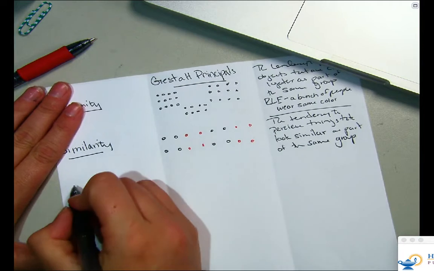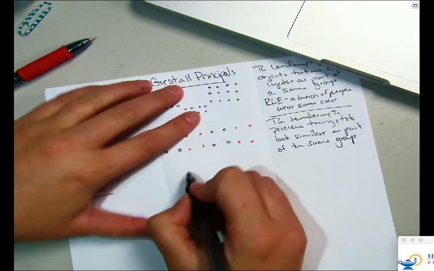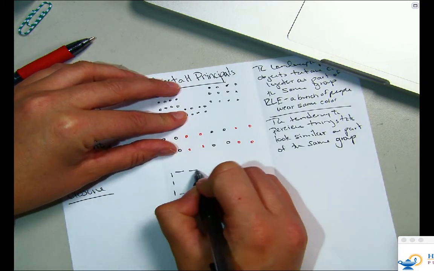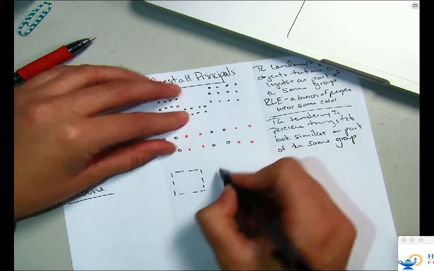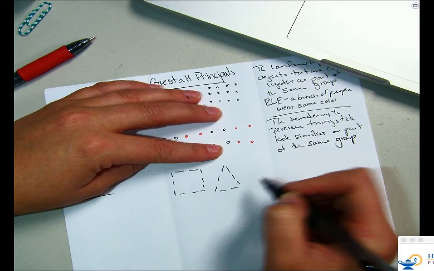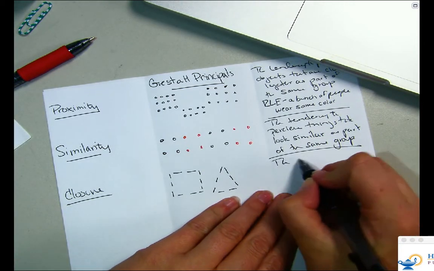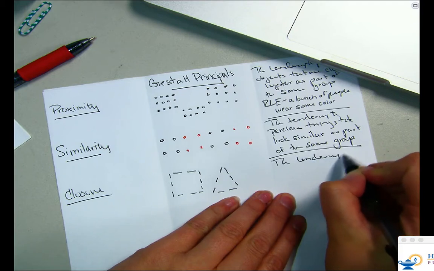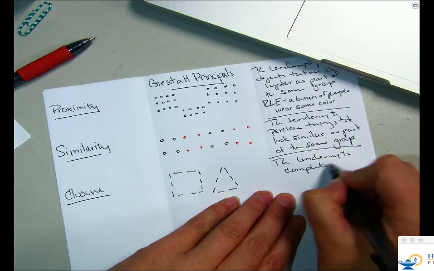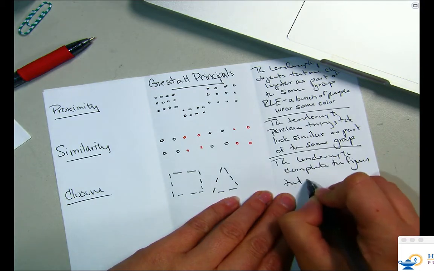Okay, next you have closure. It is the tendency to complete the figures that are incomplete.